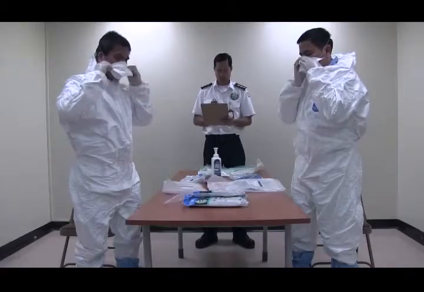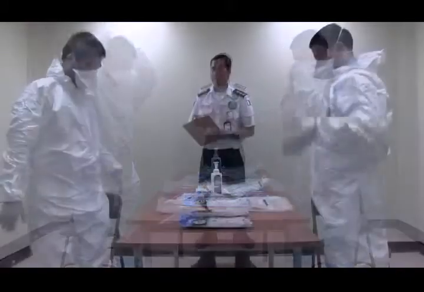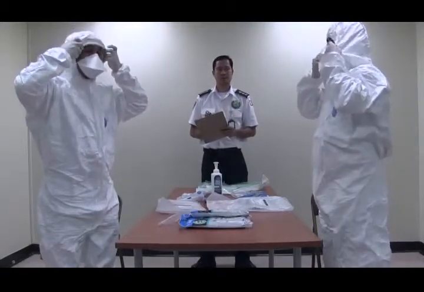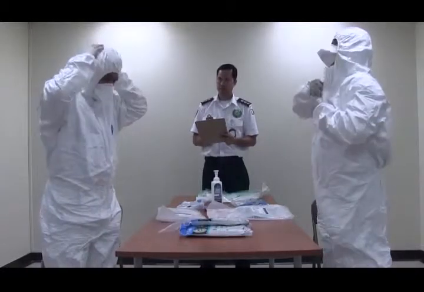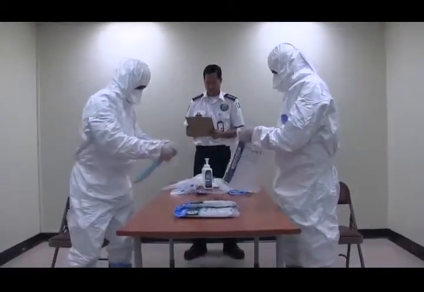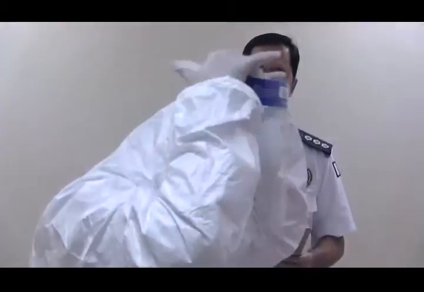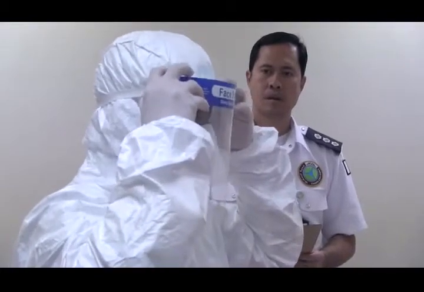Ensure the seal. Now, put on the hood and pull it down to cover your hair, ears, and neck. Put on the face shield as shown. This is to protect the front and sides of the face, including the skin and the eyes.